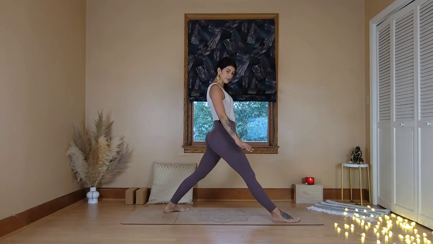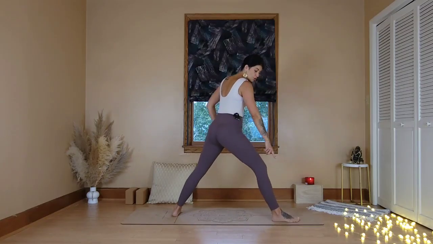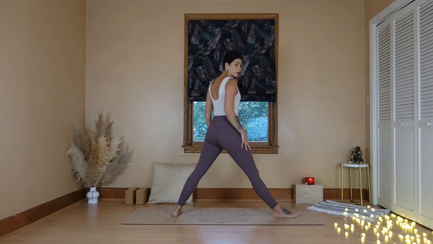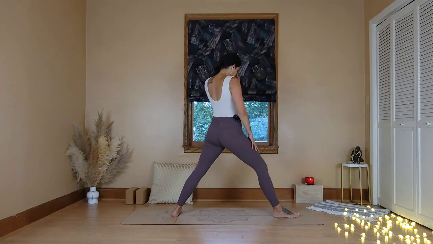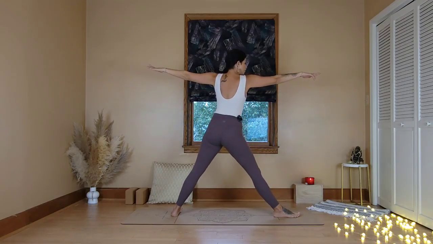Exhale, release your hands. Pivot your back left foot a little bit more open and walk your right heel in line with your left arch. This is preparation for triangle posture. Lift your arms parallel to the floor. Lean over to the right.